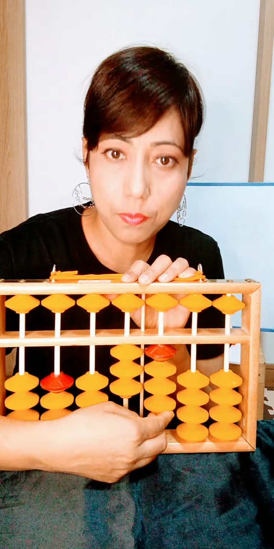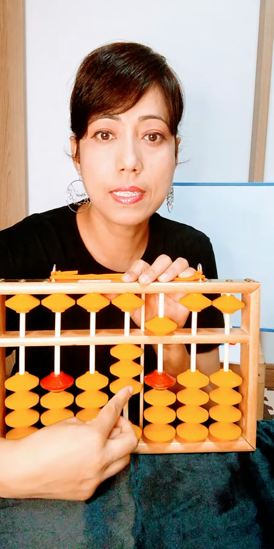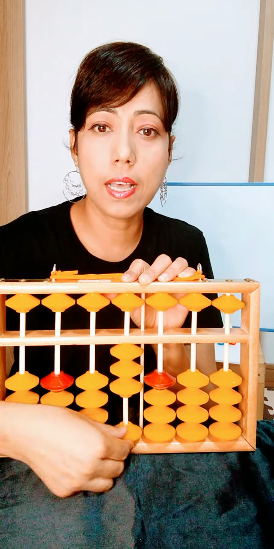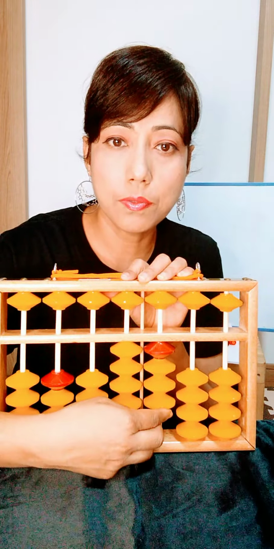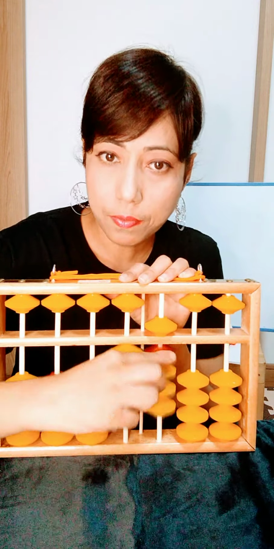30 means 3, 0, 30, 31, 32, 33, 34, and 35, 36, 37, 38, 39. And 40 means you have to remove all this, and this is 4, 0, 40, 41, 42, 43, 44, and 45, 46, 47, 48, 49.